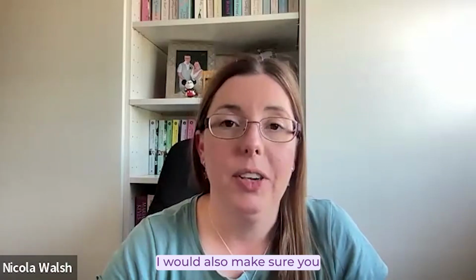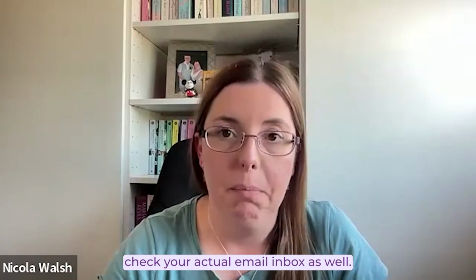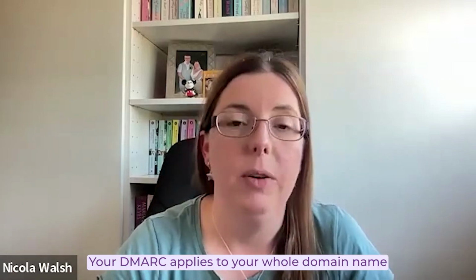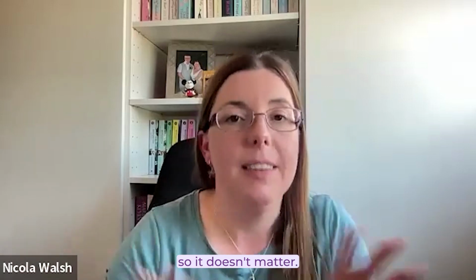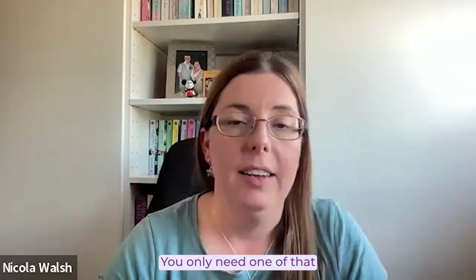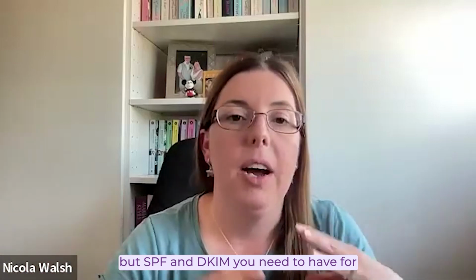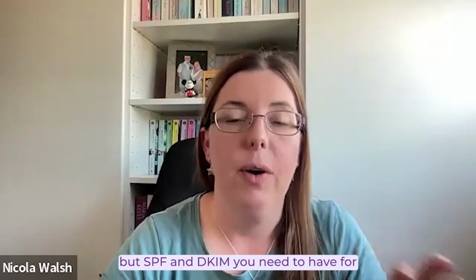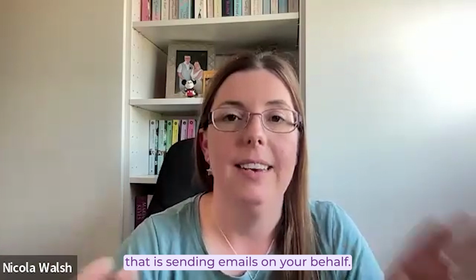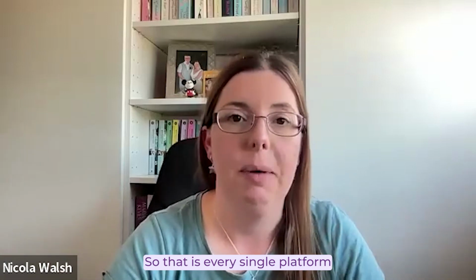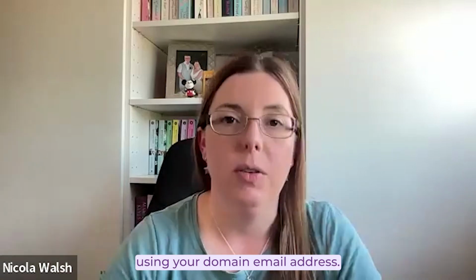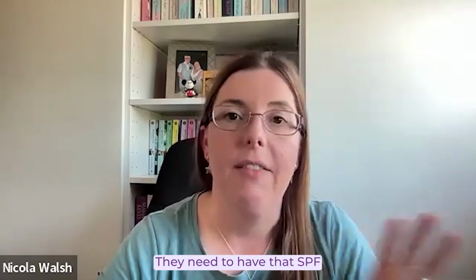I would also make sure you check your actual email inbox as well. So for example, I use Google Workspace. You also need to set up SPF and DKIM records for them as well. Your DMARC applies to your whole domain name, so you only need one of that and it will apply to everything. But SPF and DKIM you need to have for every single platform that is sending emails on your behalf. So that is every single platform that is sending emails using your domain email address. They need to have that SPF and that DKIM record added.